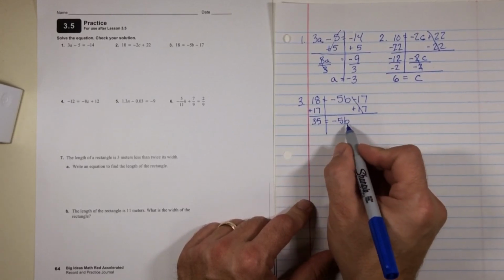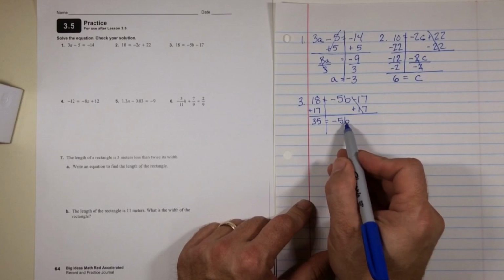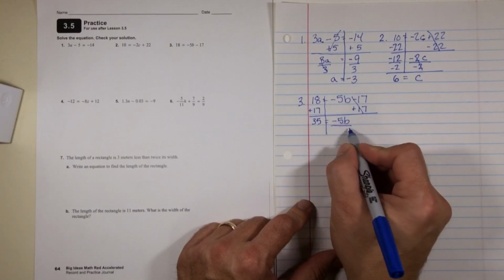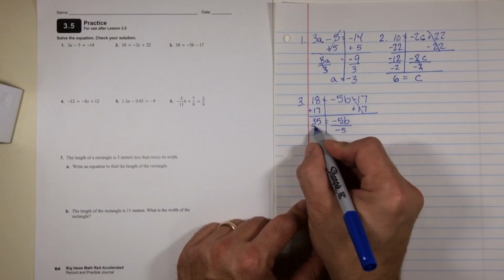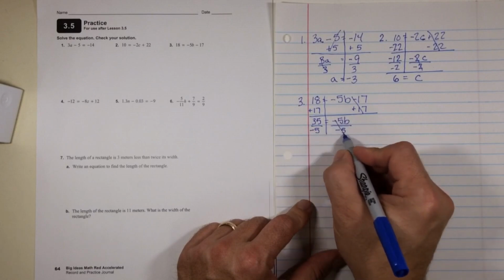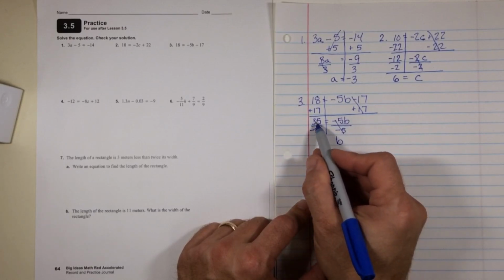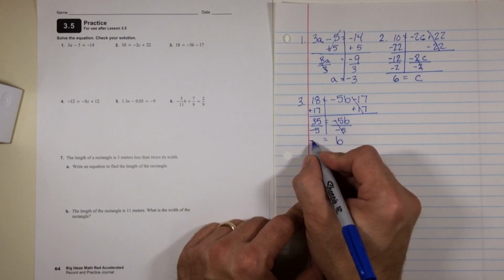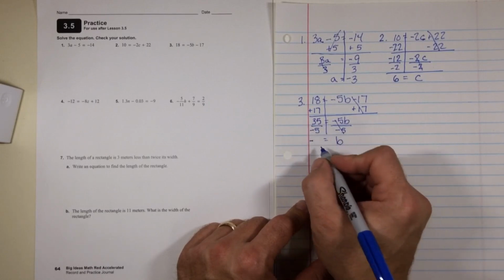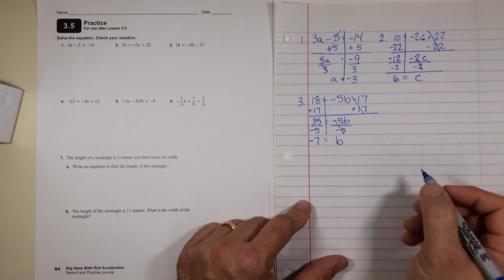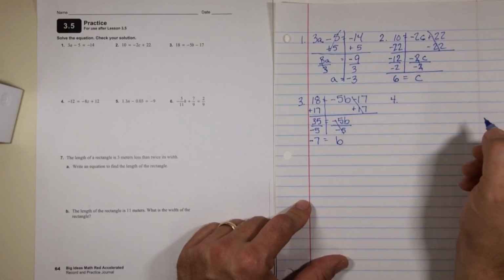And now to get rid of this multiplication, again, this is multiplying because they're right next to each other, we will divide. And that leaves us with b, and a positive divided by a negative, one of each, gives us negative. And 35 divided by 5 is 7. b equals negative 7.